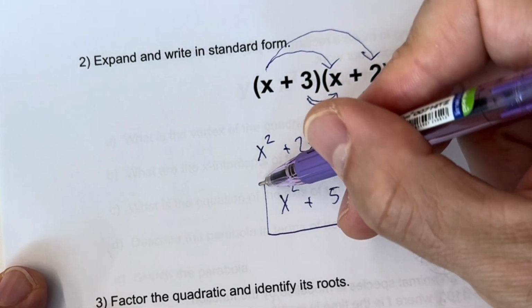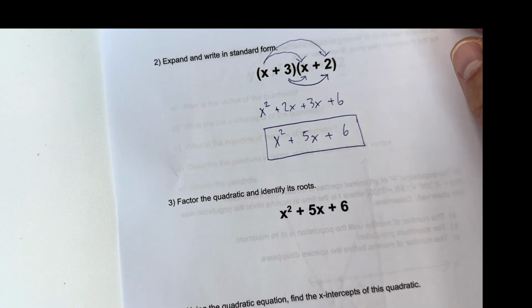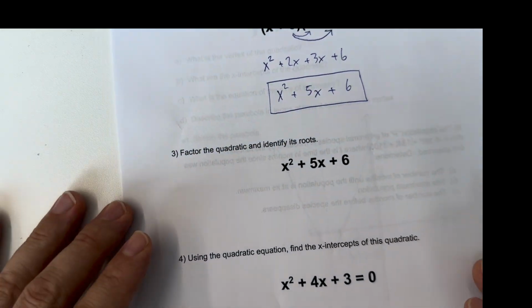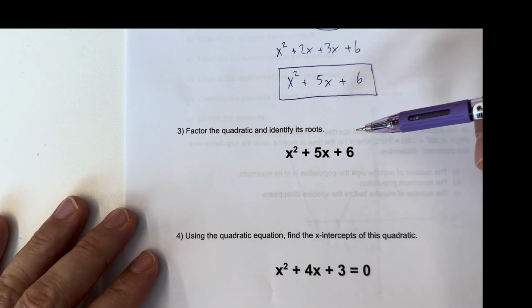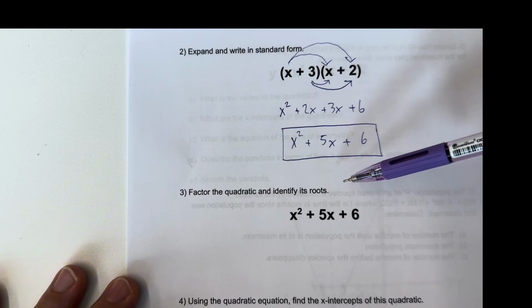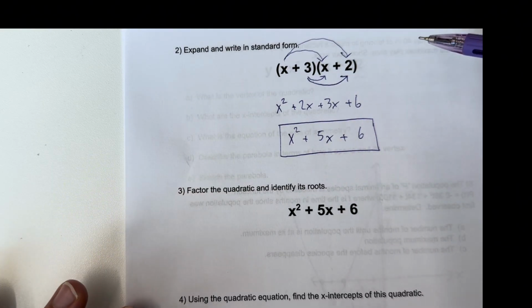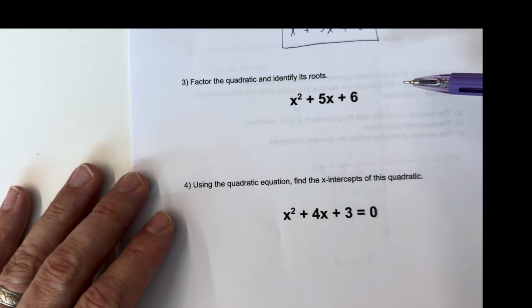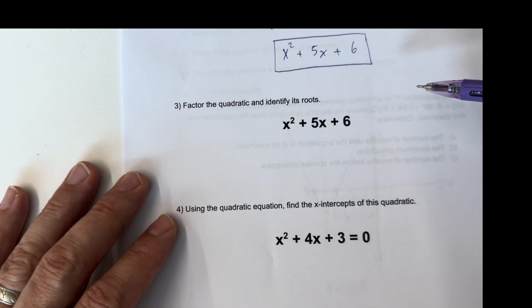Huzzah! Happy day, you are done. Now, it may seem like a trick, but it was a nice connection. Look, the answer to here is the actual next question. I want you guys to see the connection that factoring and expanding are just the opposites of each other. So now it asks us to factor this quadratic, which we can do real quick.